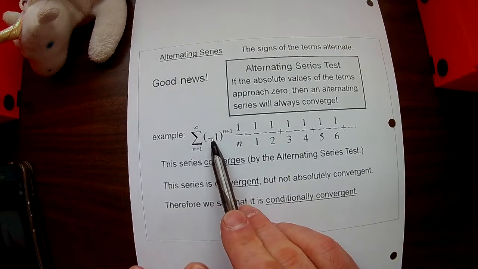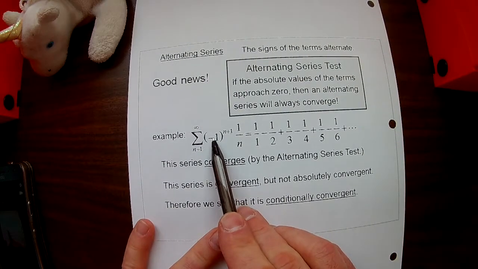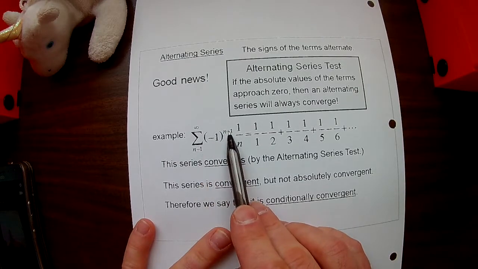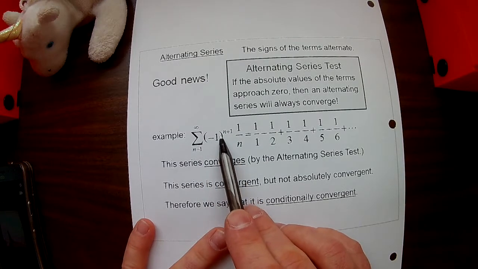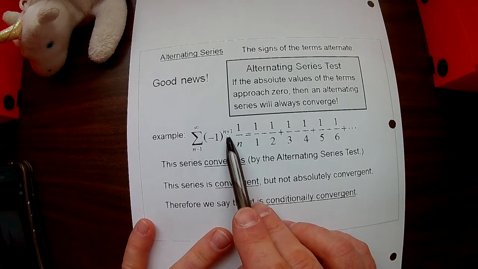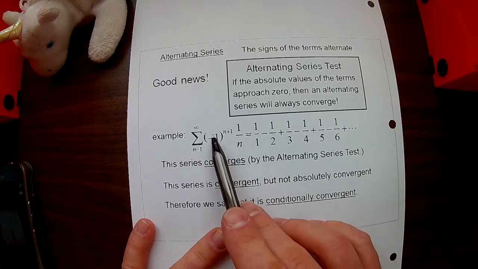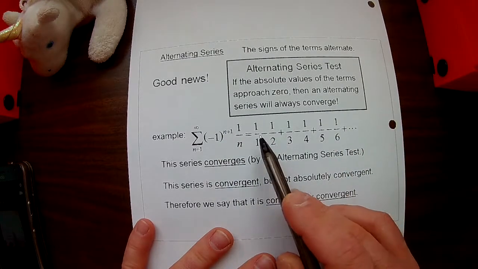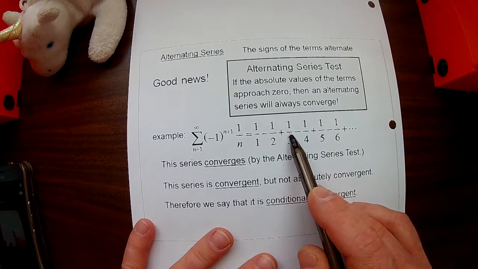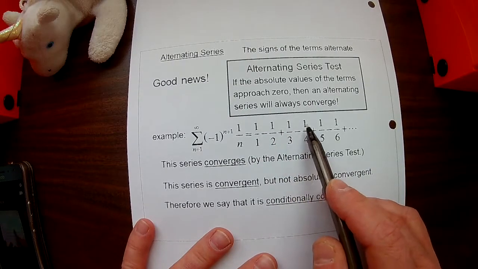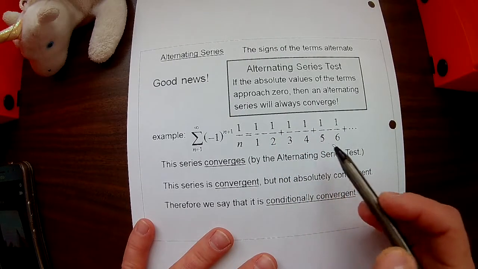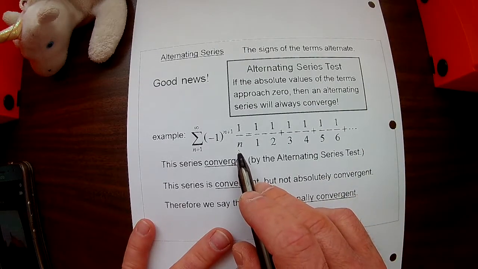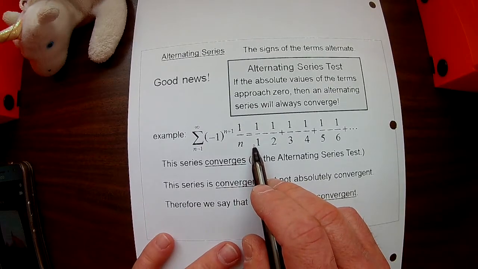You can see the alternatingness comes from the (-1) to some power here, the n plus 1. Starting with 1 plus 1 would be 2, so you'd have positive. Then 2 plus 1 would be 3, so you'd have negative. As long as you have that (-1) to some power, you're going to have that alternating here. You can see here we've got 1 minus 1/2 plus 1/3 minus 1/4 plus 1/5 minus 1/6. This is actually what we call the alternating harmonic series.